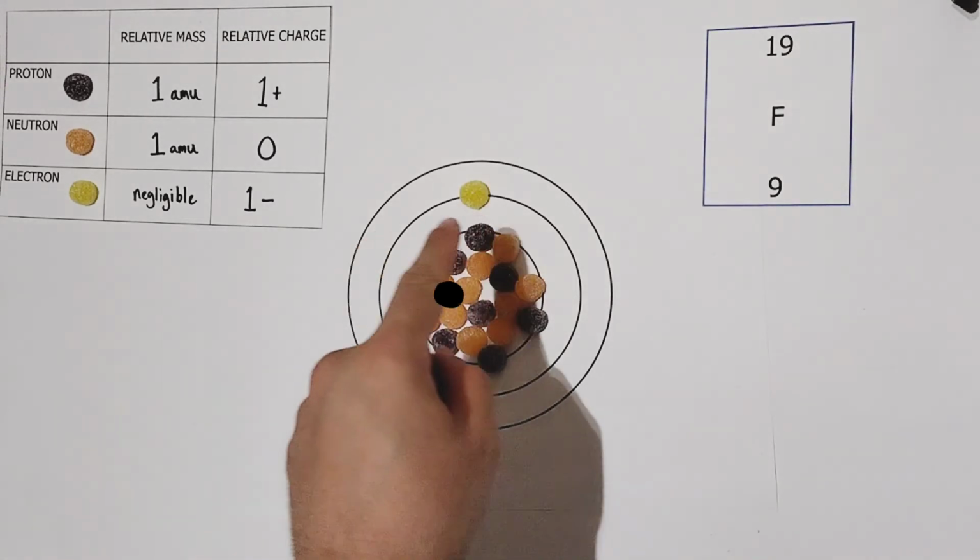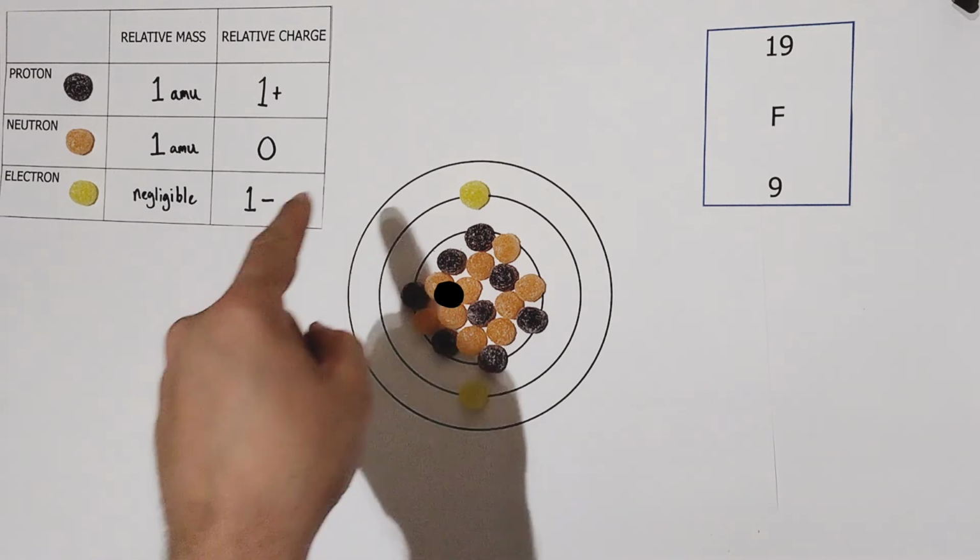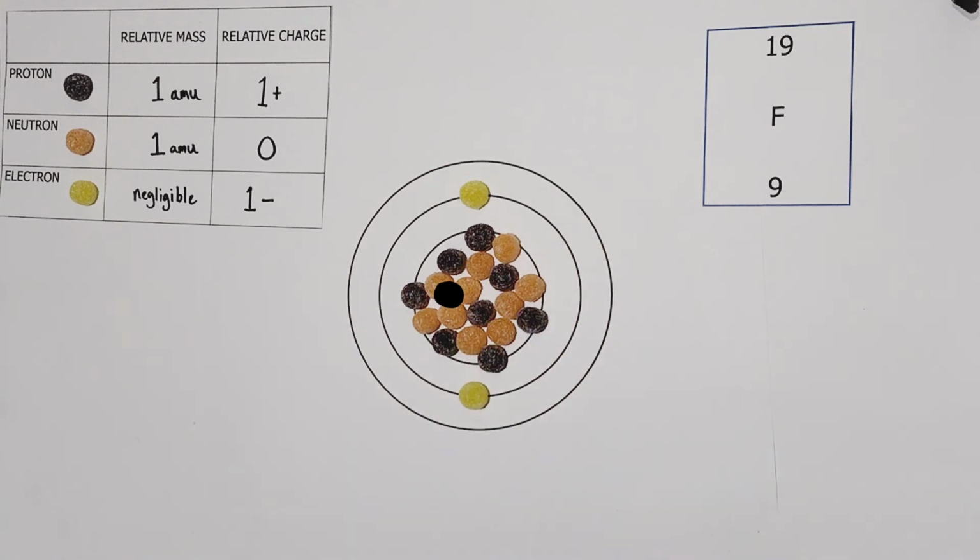Now, 2 electrons can fit in the first energy level or shell, but that's it full. So the other 7 electrons we need to place have to go in the higher energy second shell. That has a maximum capacity of up to 8 electrons. And hey presto, a fluorine atom representation.